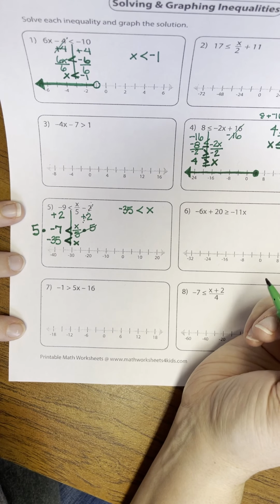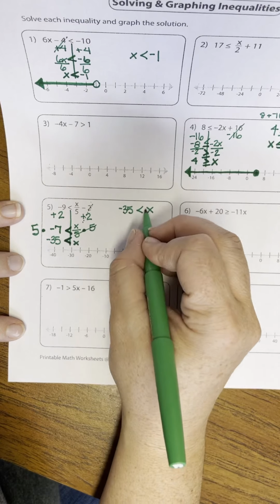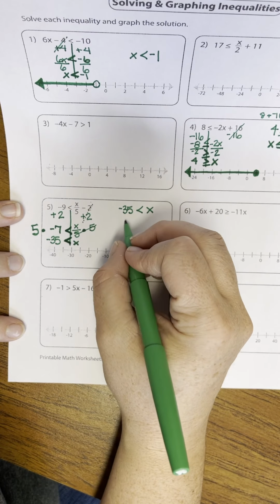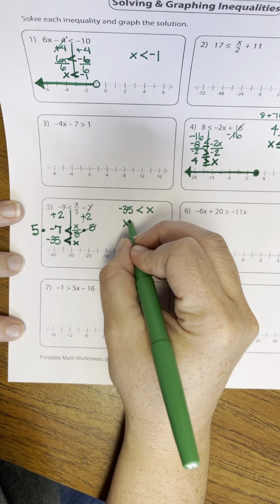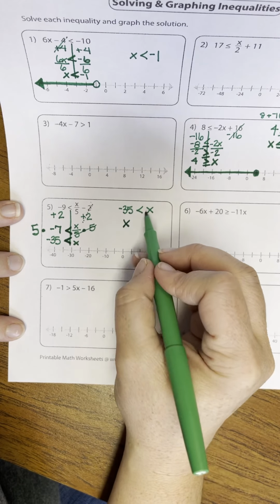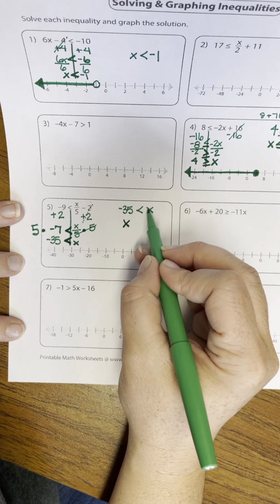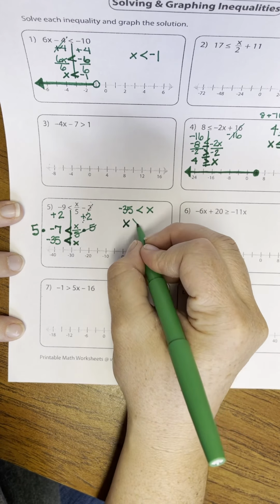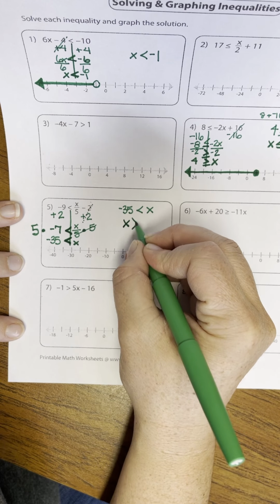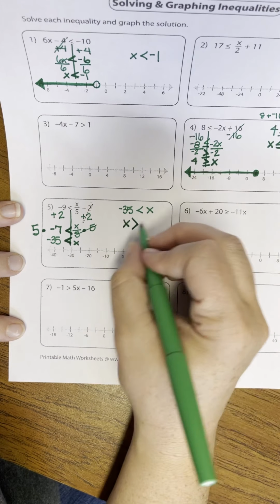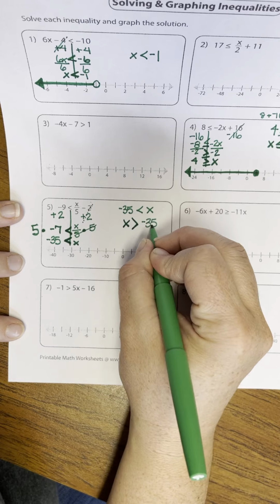Okay. Now, I want to say that it is less than x, so let's go ahead and rewrite it. If I do that, I want the open end of my inequality towards x. So we're going to end up saying x is greater than negative 35.